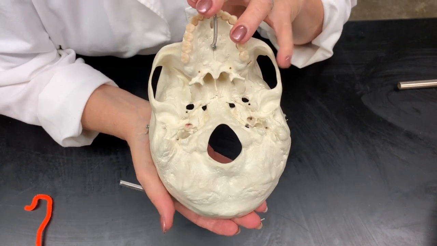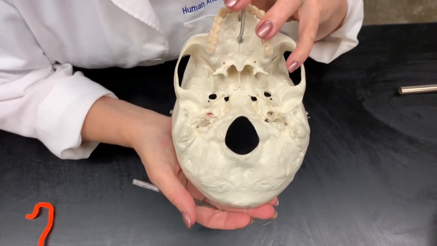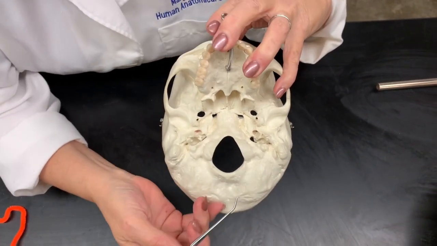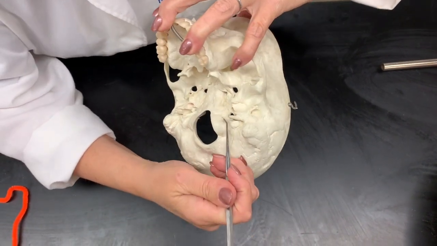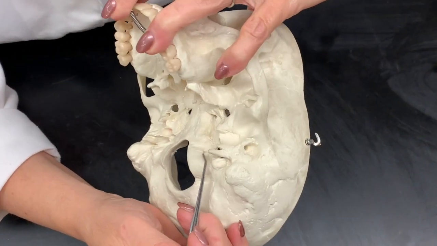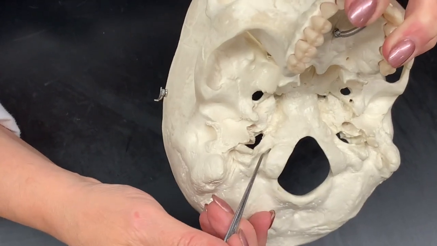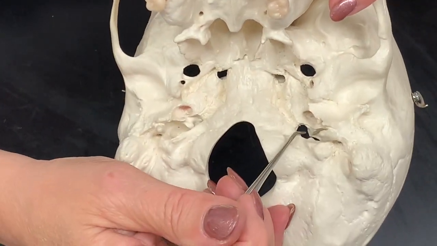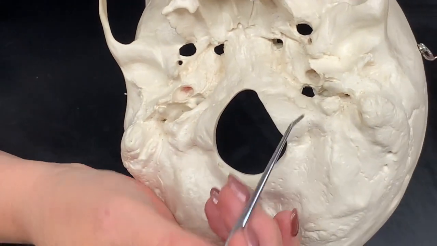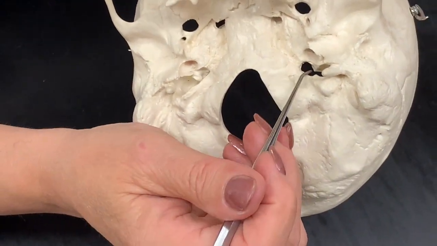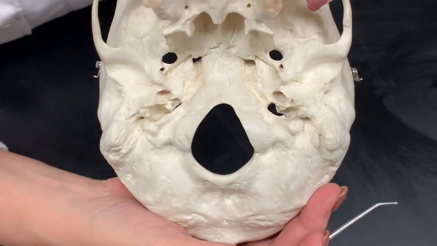What we're looking at now is the inferior aspect of the skull, and I'd like to go over the foramina here. Of course, we have our foramen magnum, and then our hypoglossal canal on either side. We have a large one here, which is our jugular foramen. Remember, what passes through the jugular foramen is cranial nerves 9, 10, and 11.